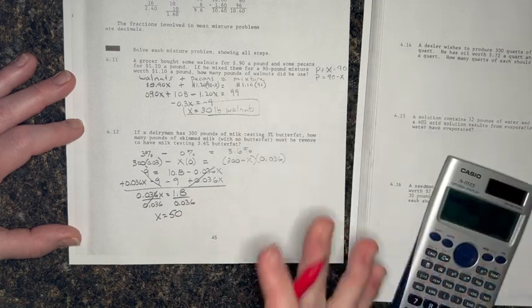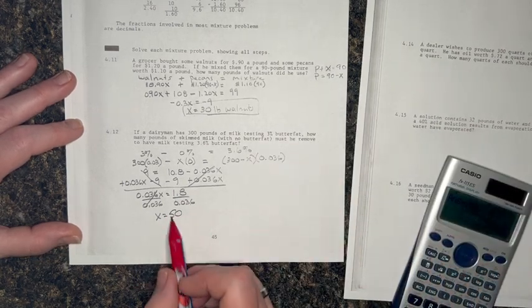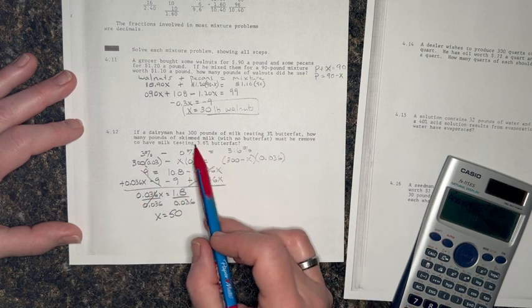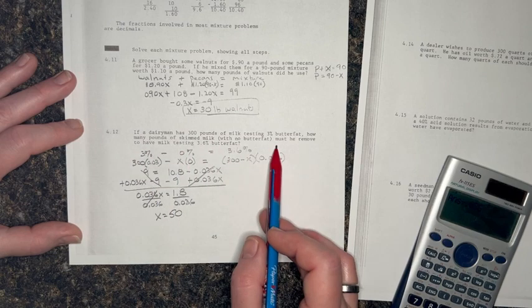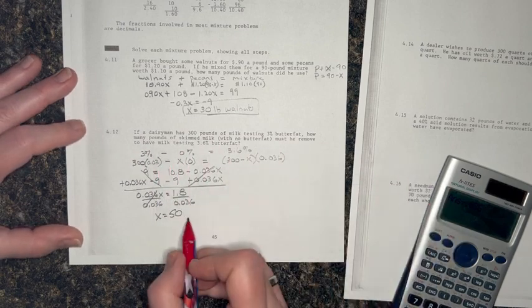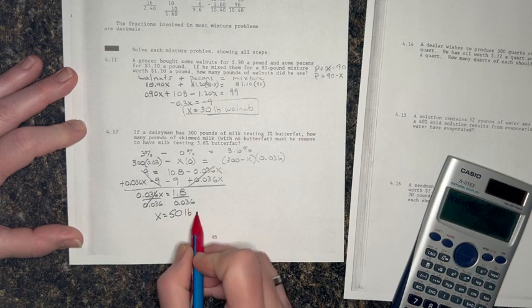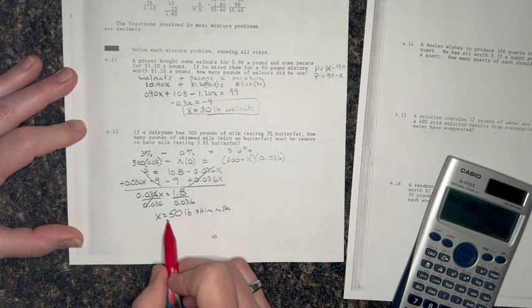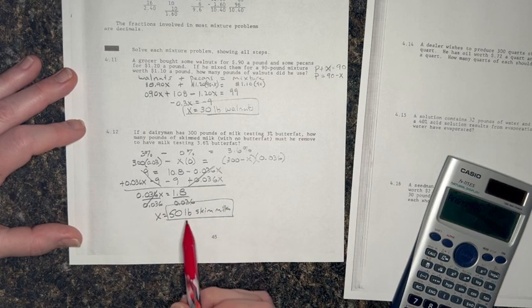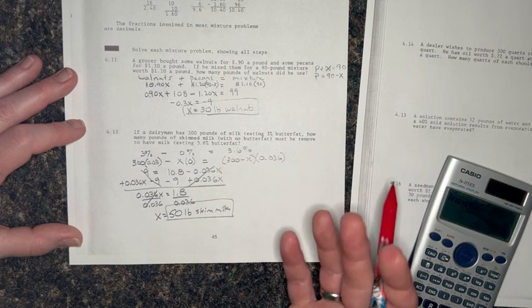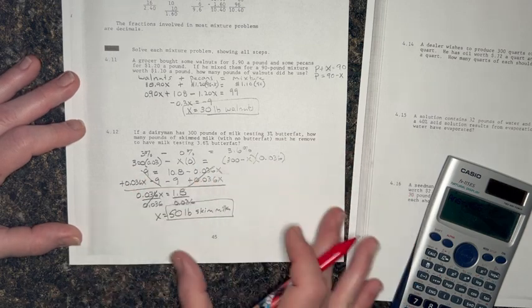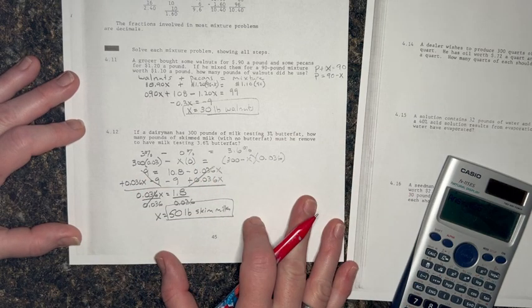Now, again, we need to double check. What did we solve for? We solved for the amount of milk being removed. Is that what they wanted to know? How many pounds of skim milk must be removed? Yes, so that's all they wanted to know. So 50 pounds of skim milk is my answer. He's got to remove 50 pounds of skim milk. To get to 3.6%, he'll have 250 pounds of 3.6% butterfat milk, but that's not what they're asking. But, you know, we could find out information like that.